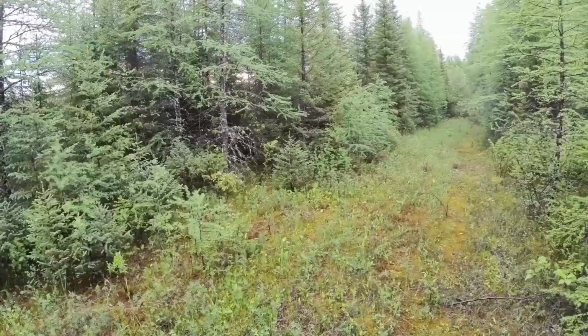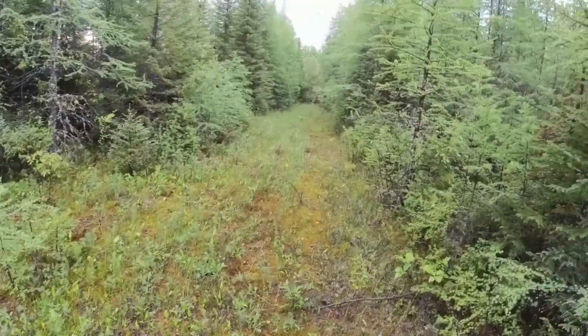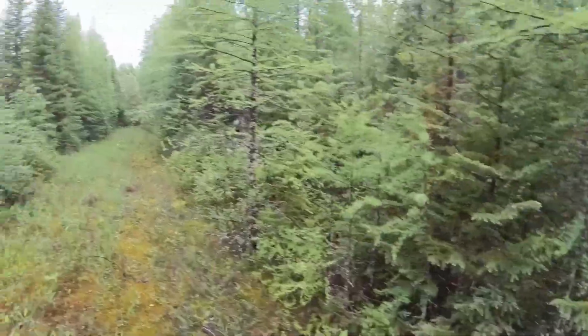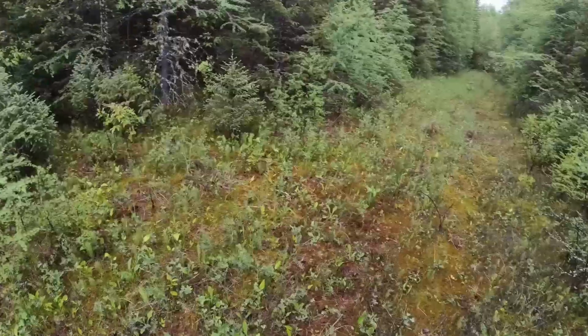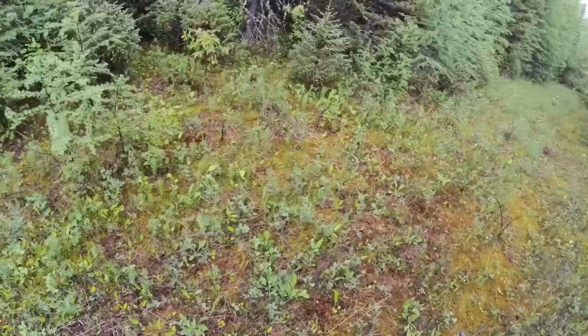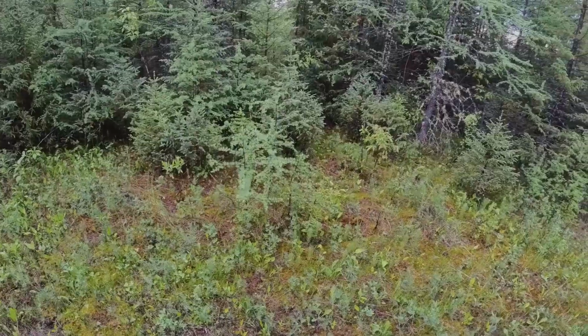So we'll take a few pictures here of spruce, tamarack. Don't see any balsam. And I'll look a little bit more closely at the ground, see if there are any plants, flowering plants.